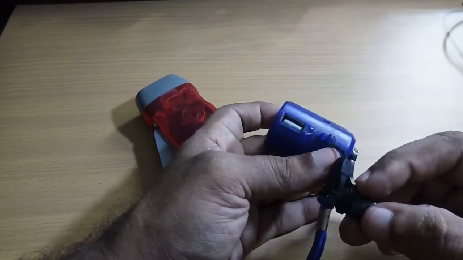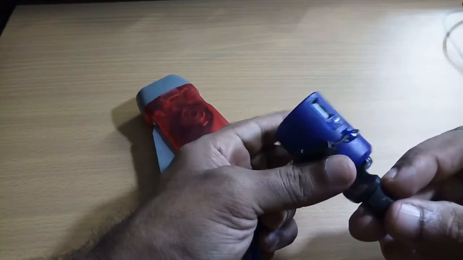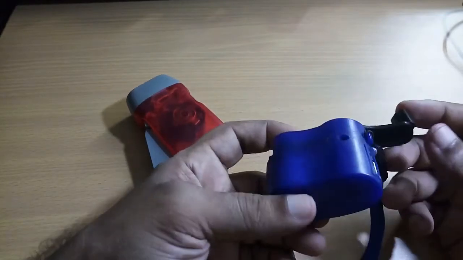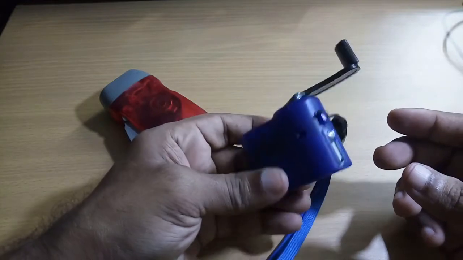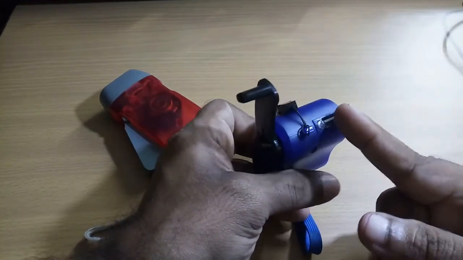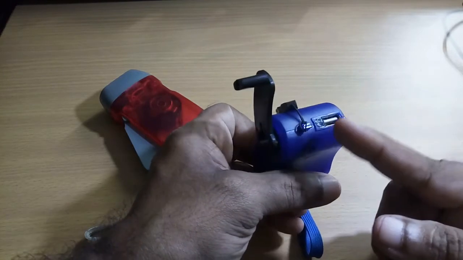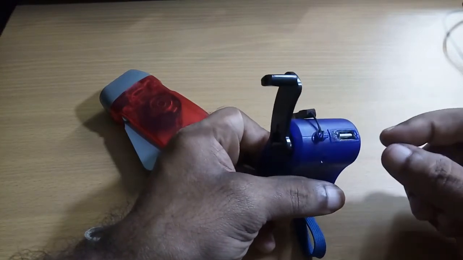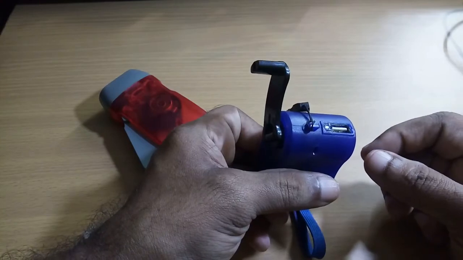This is a hand cranker where you can power your USB. This is a USB port where you can plug it in and charge your mobile phones.